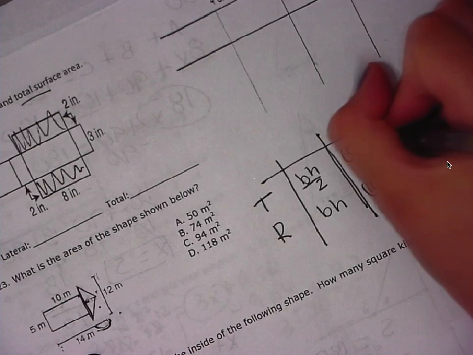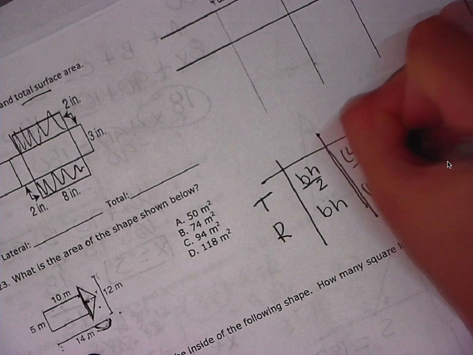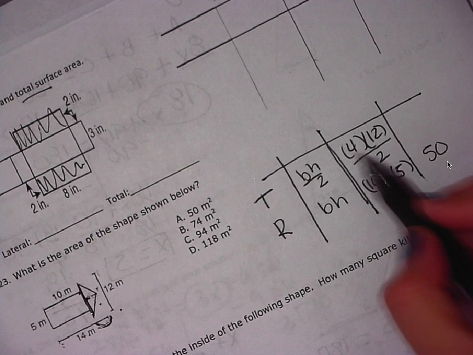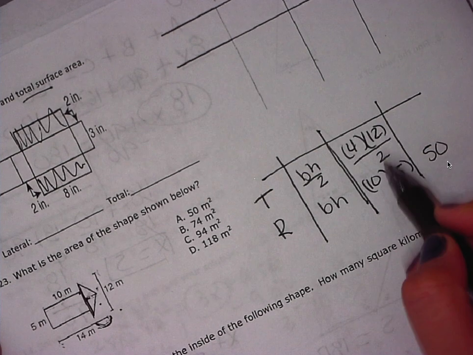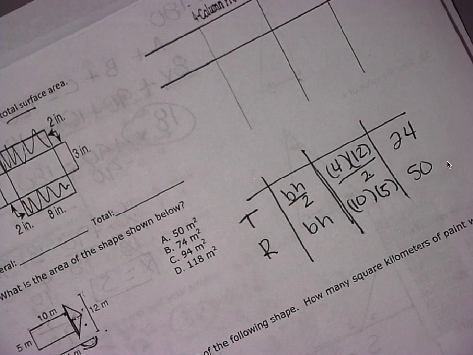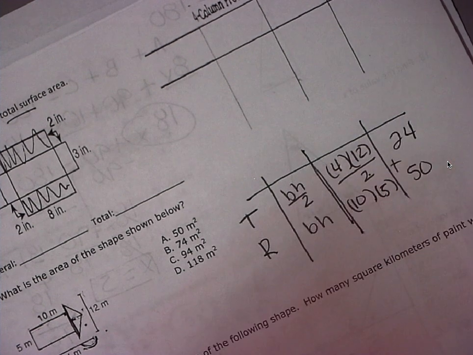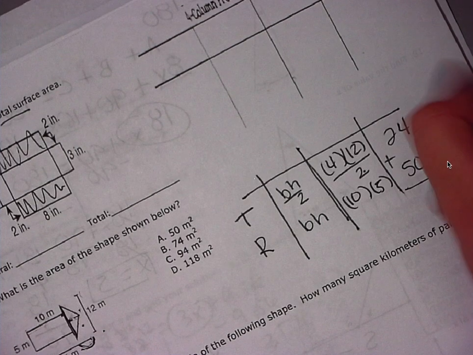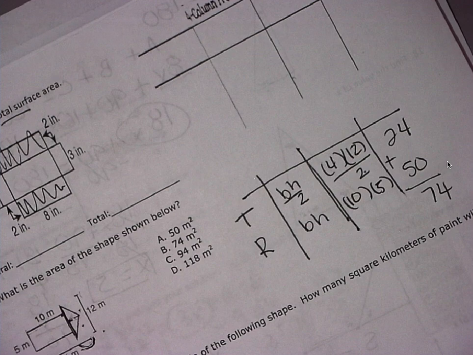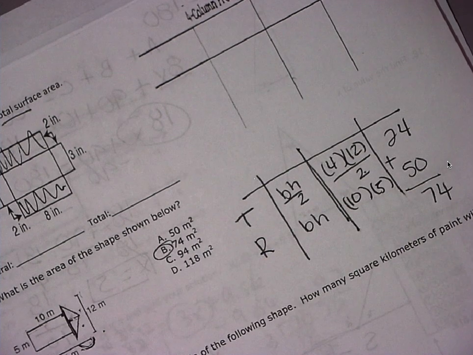4 times, we know that the base is 12, and then divide by 2. Okay, so 4 times 12 is 48. If I divide that by 2, that would give me 24. So now to just find the area of the whole thing, I just add. So that'd be 4 plus 0 is 4, and then 2 plus 5 is 7, so 74. So that would be B.